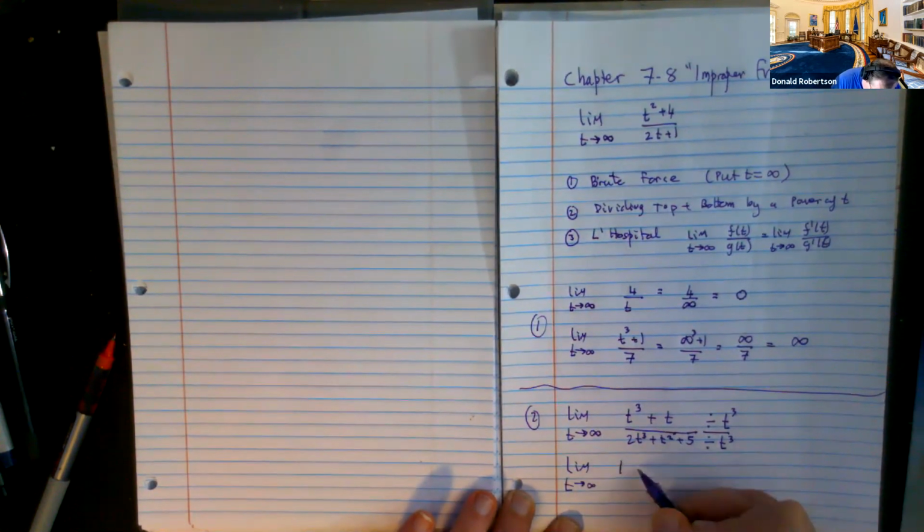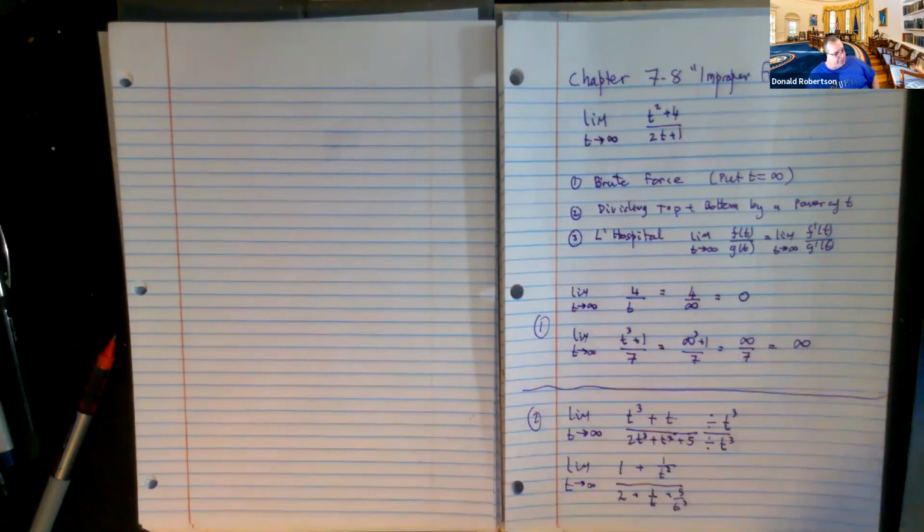And our question now becomes 1. T divided by t cubed gets you 1 over t squared. 2t cubed gets me 2. That guy gets me 1 over t. And that last guy gets me 5 over t cubed. Are you happy about what happened to each of these 5 terms when I divided them by t cubed?